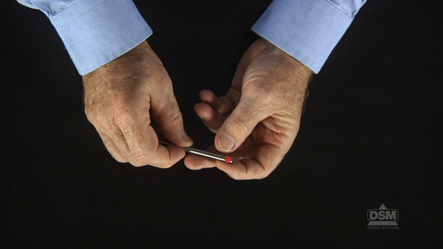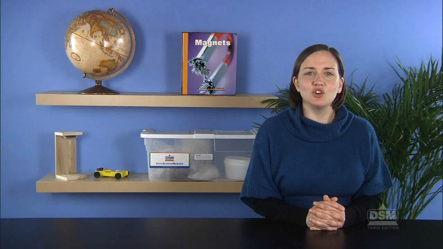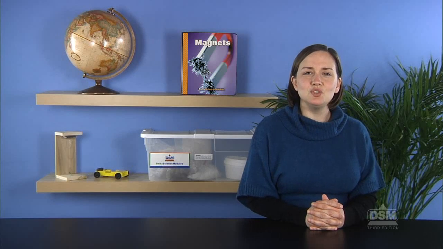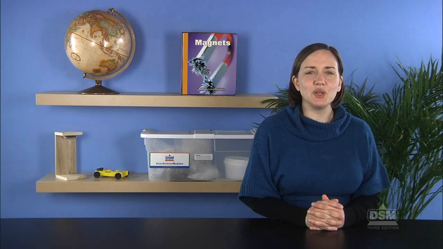A magnet that retains its magnetism after removal from a magnetic field is called a permanent magnet. Permanent magnets can occur naturally or can be created by exposing a magnetic material like steel to a very strong magnetic field. Students explore magnets with 12 hands-on activities and the Delta Science Reader.